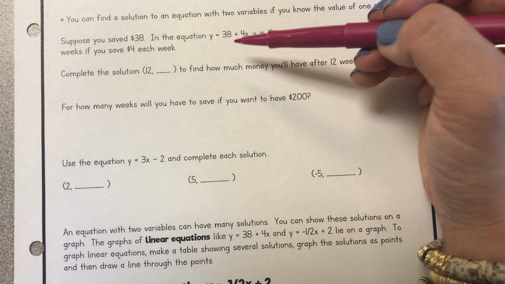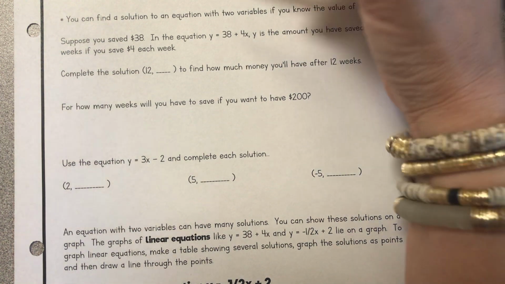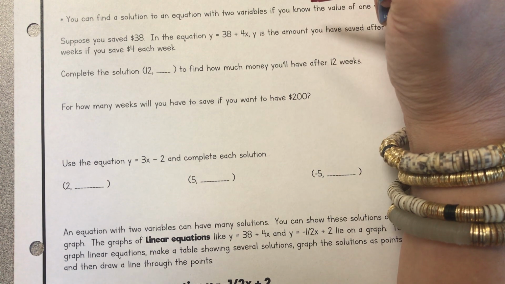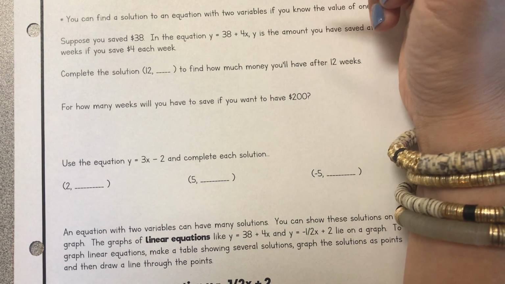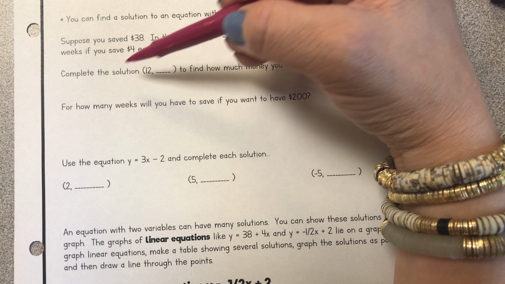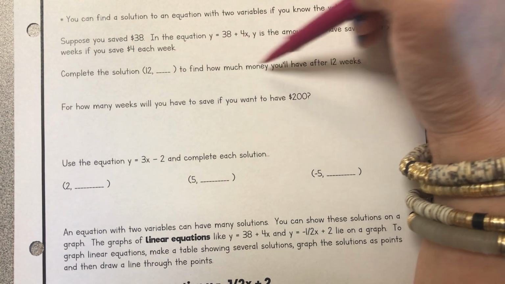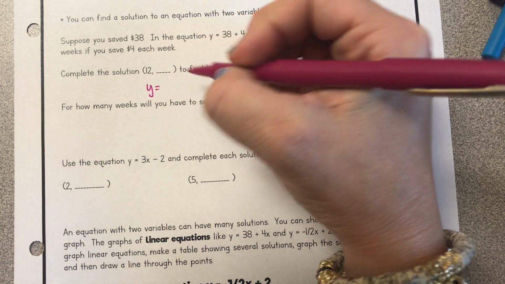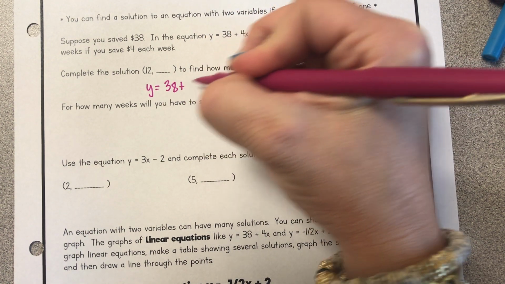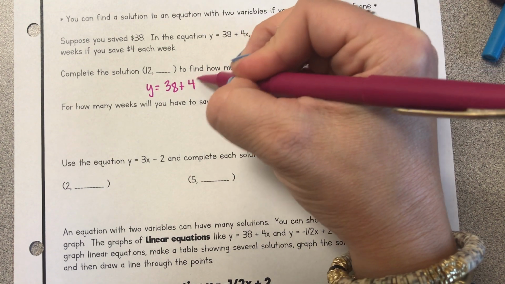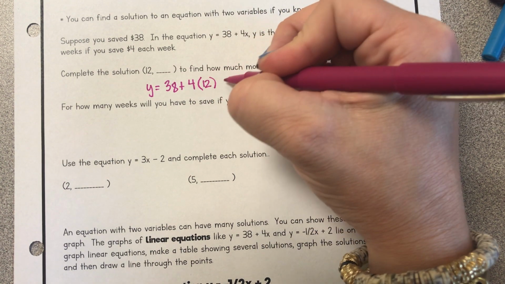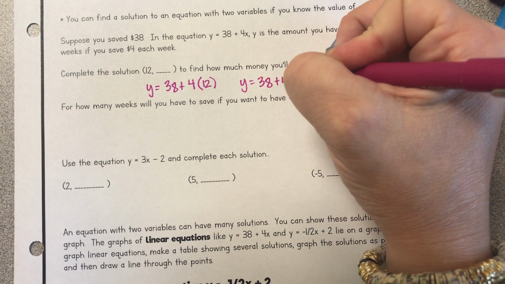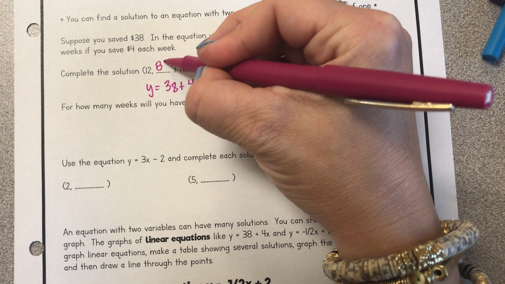Okay, this kind of goes back to those word problems that we did at the end of your last test. So you already have 38 and then you're getting $4 a week, right? So y represents the total that you have. So it says complete the solution 12 comma blank to find how much money you'll have after 12 weeks. So y equals 38 plus 4 times x, and we're given x is 12. So that's y equals 38 plus 48, which is 86.